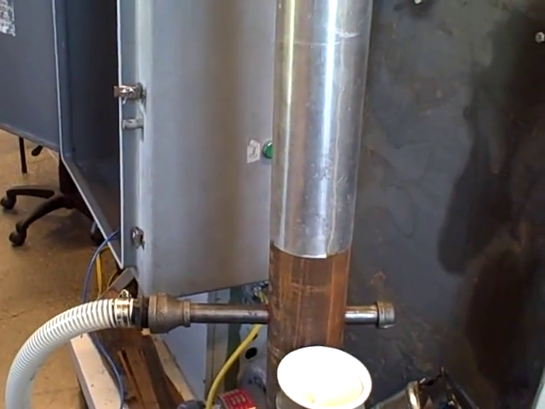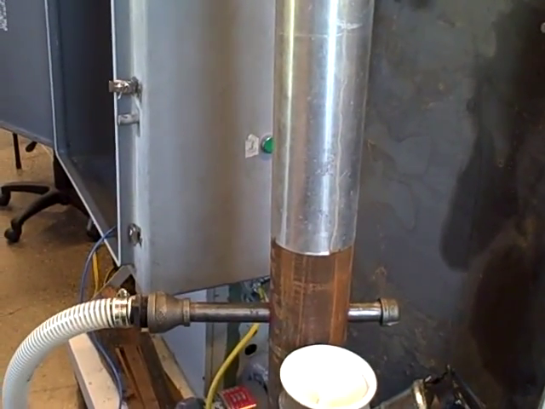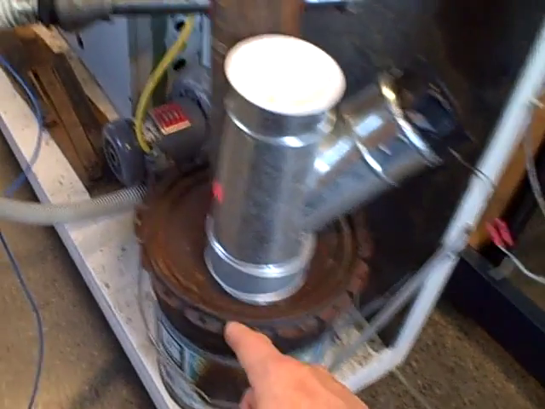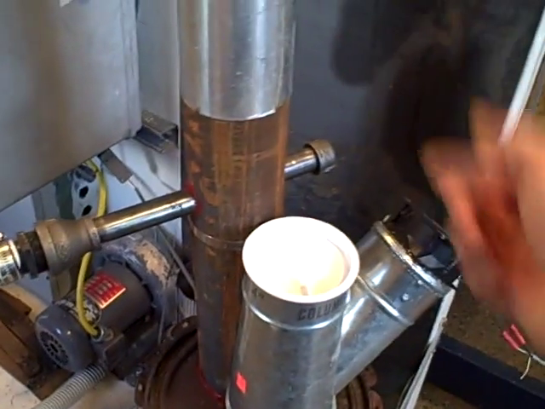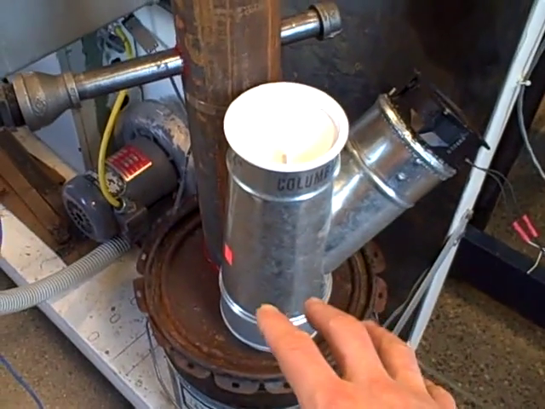Right now we are testing the next phase of our rocket stove control system. Here's the rocket stove. There's the induced draft fan. We're blowing cold air into the exhaust to induce a draft to the rocket stove. We've added a new feature to it now.